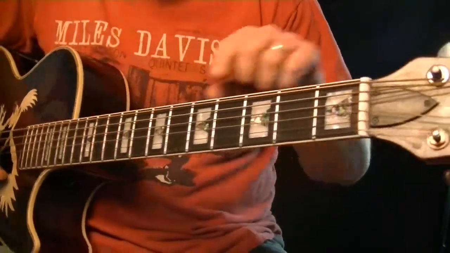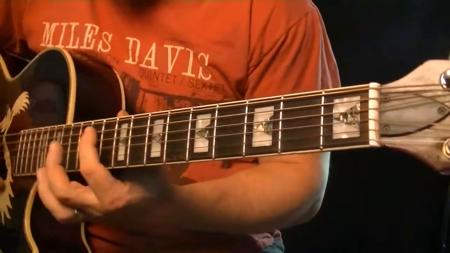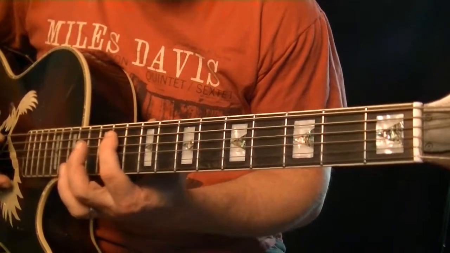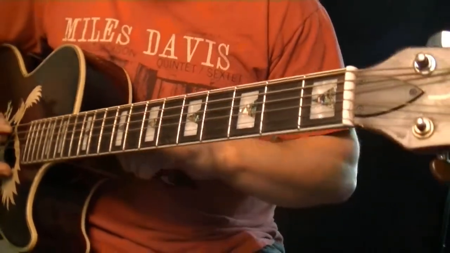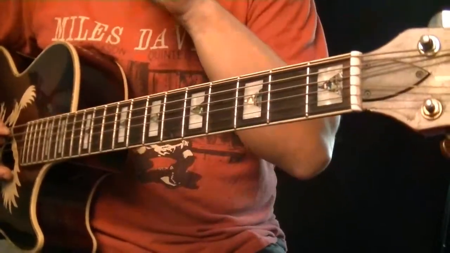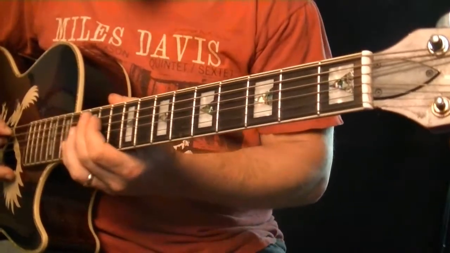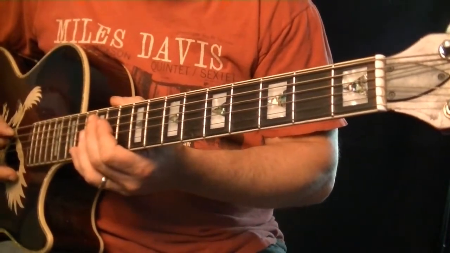Now, that can be a G sharp, but it can also be an A flat. So that's kind of confusing for some people at first, but it's not really. It's just a double name for it.